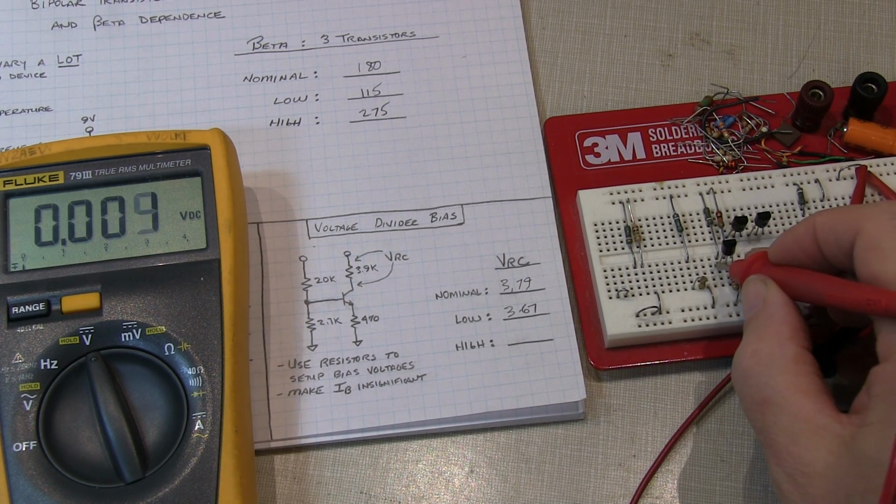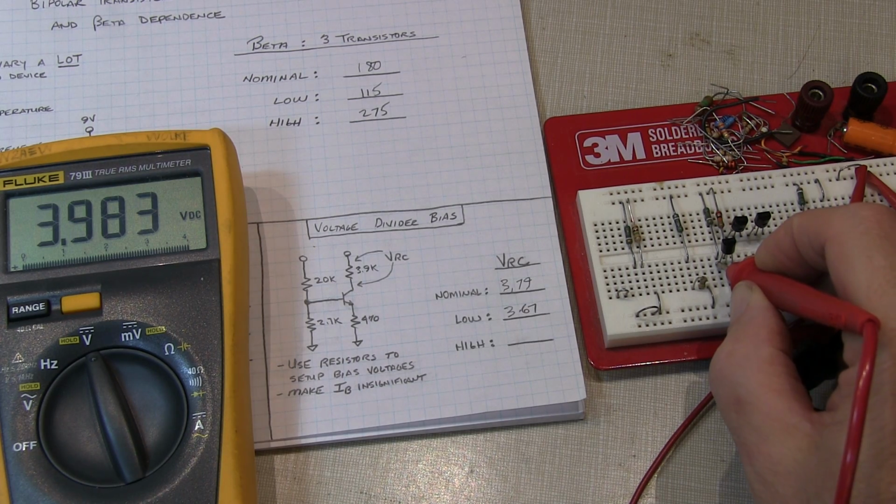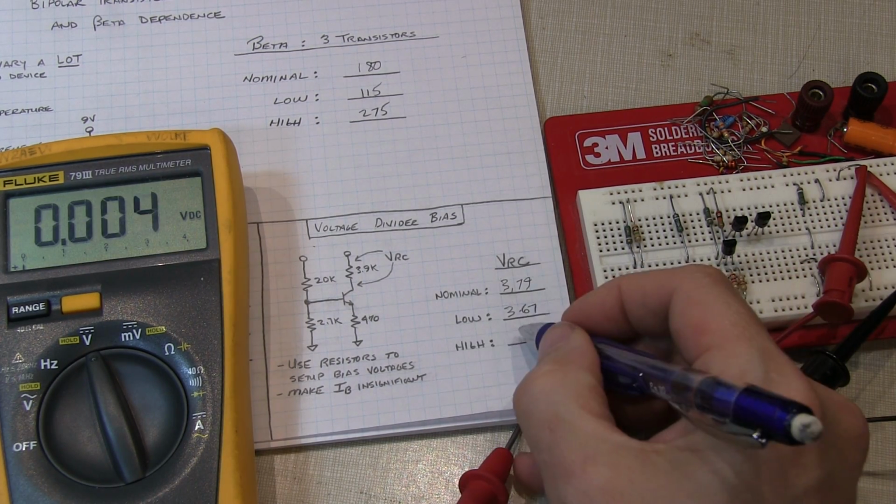Was it 98 or 8? Let me go back. See, looks like 3.98. All right, so 3.98 volts.